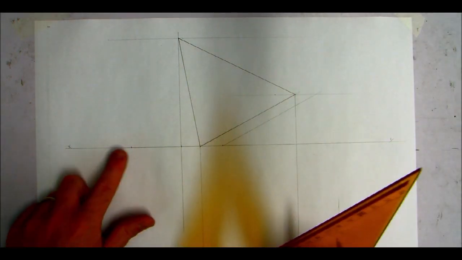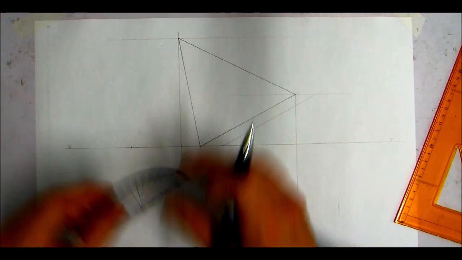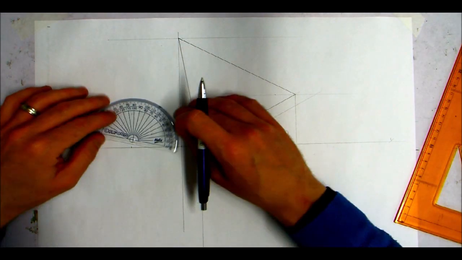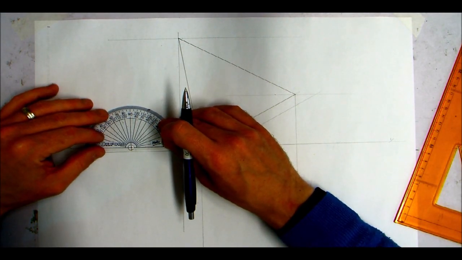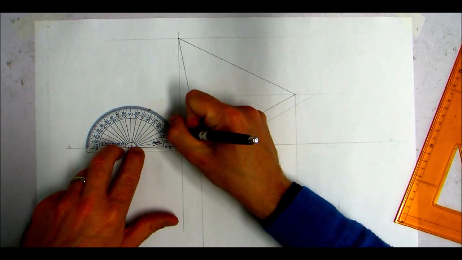Now out by 75, and then we need an inclination of 20, which means I need my protractor. So we start from this point here at an incline of 20.